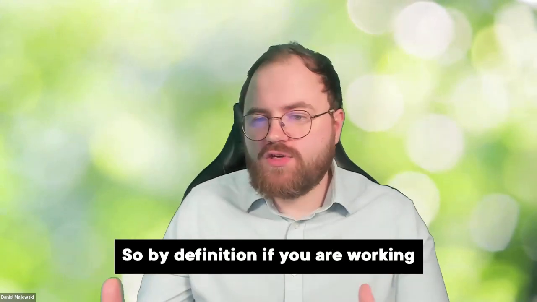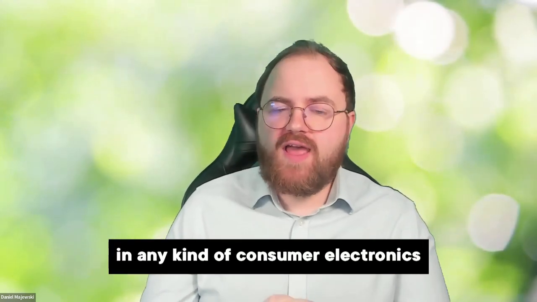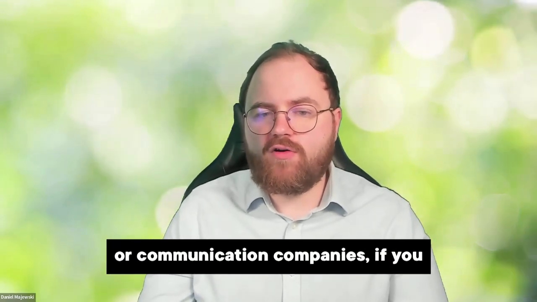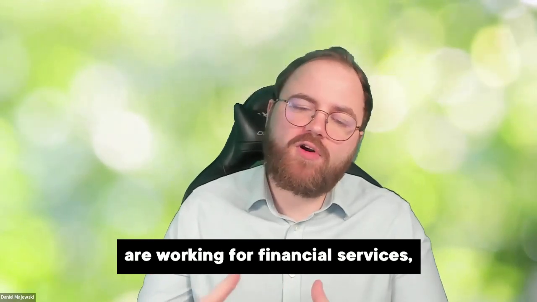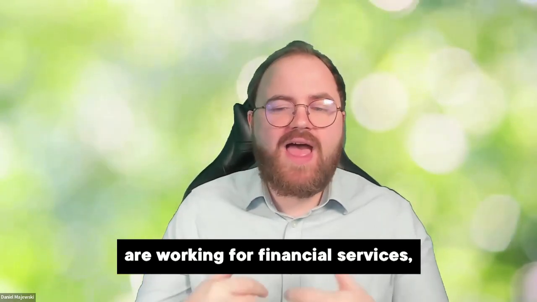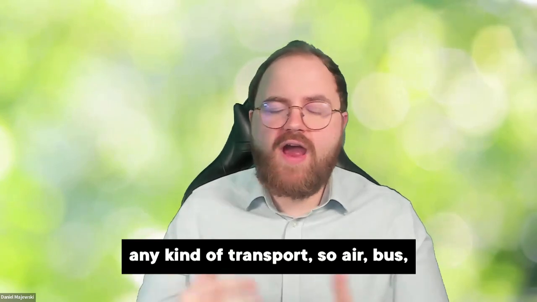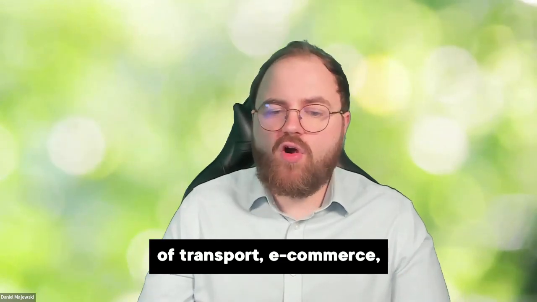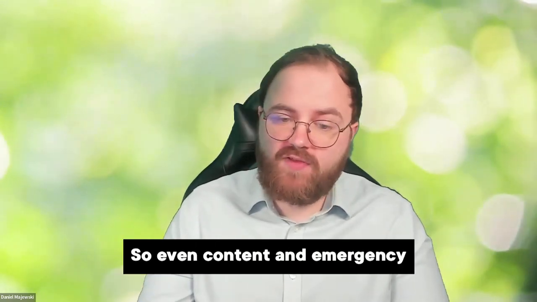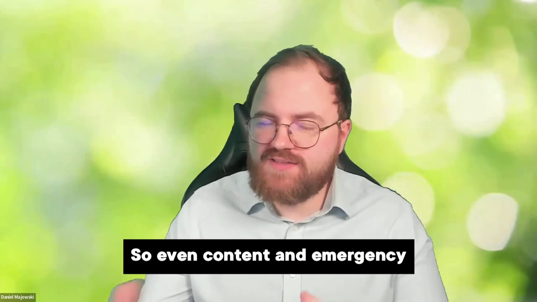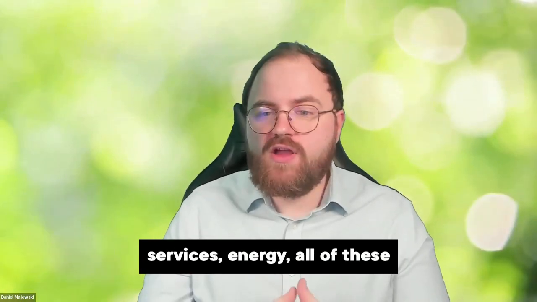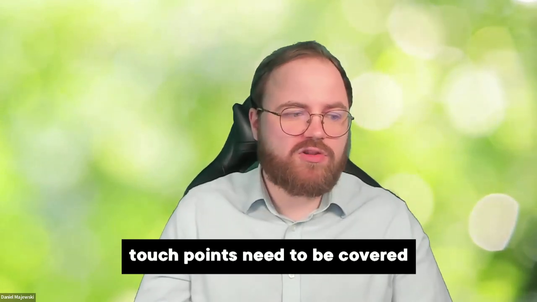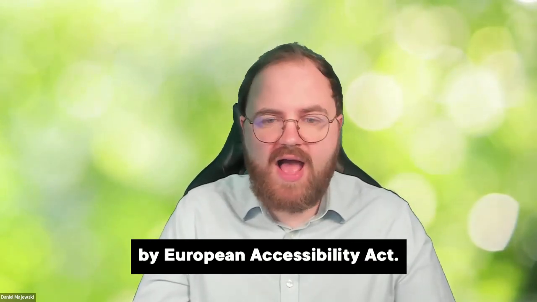So by definition, if you are working in any kind of consumer electronics or communication companies, financial services, any kind of transport, so air, bus, rail, it doesn't matter, e-commerce, publishing, so even content, and emergency services, energy, all of these touch points need to be covered by the European Accessibility Act.